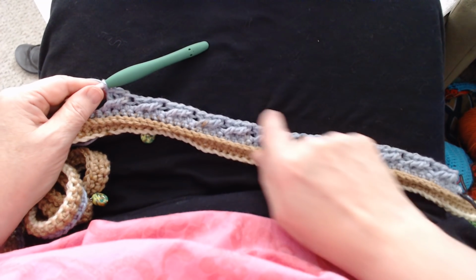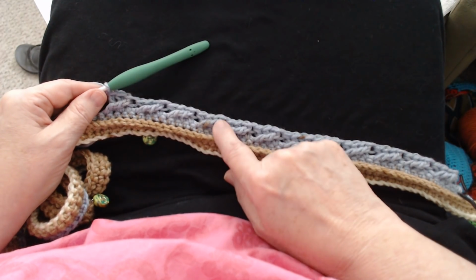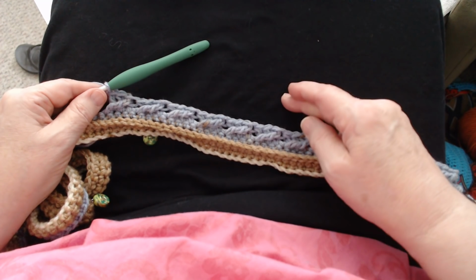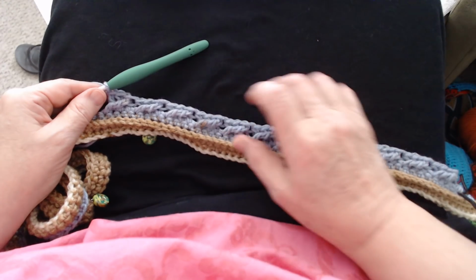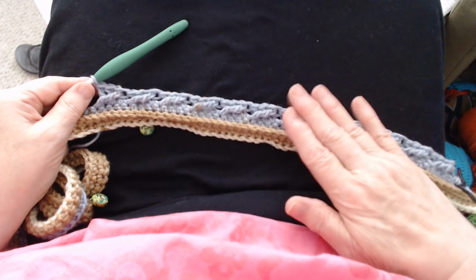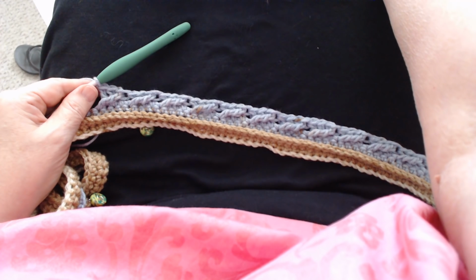And then the next row that we do after this, we'll do the triple, but we'll be doing the 3 single crochets in front of the triple instead of behind the triple, and that's where we get that V looking design in it. Okay, so I'm going to finish this row and then I will be back at the last 2 stitches.